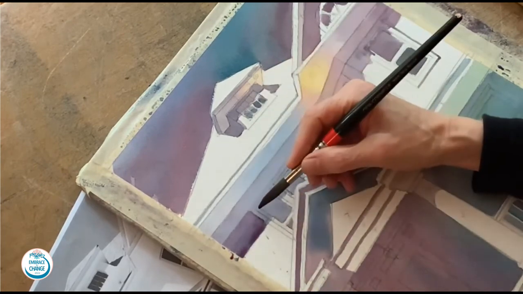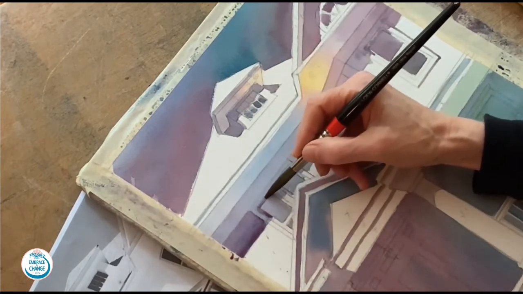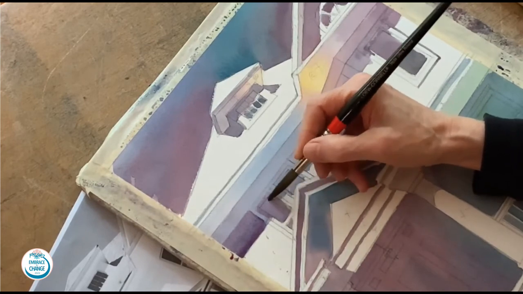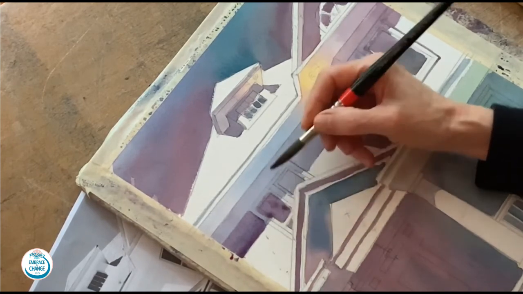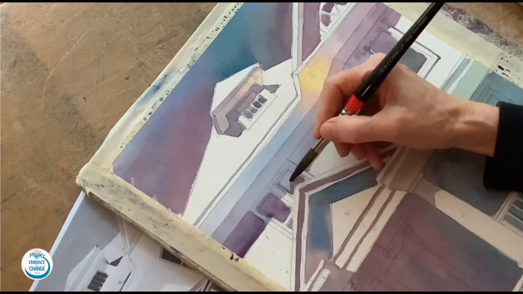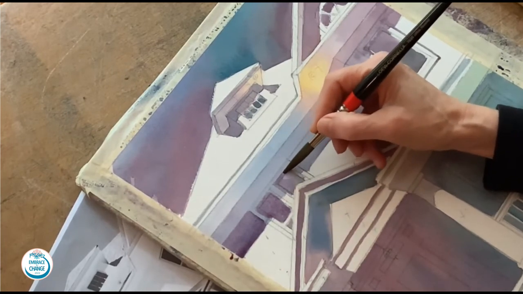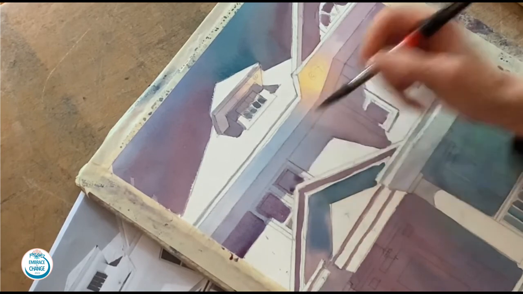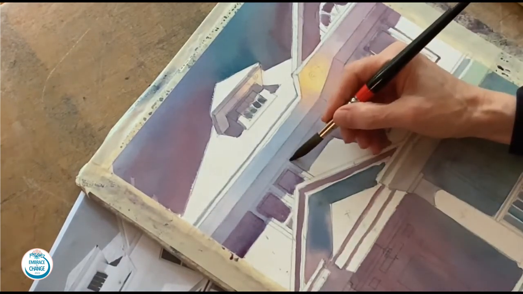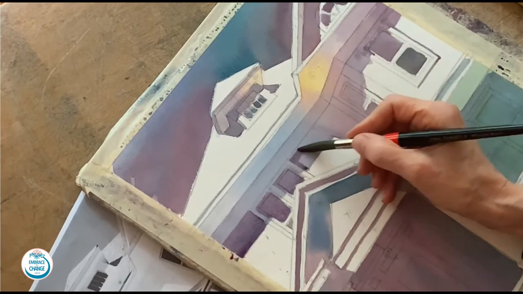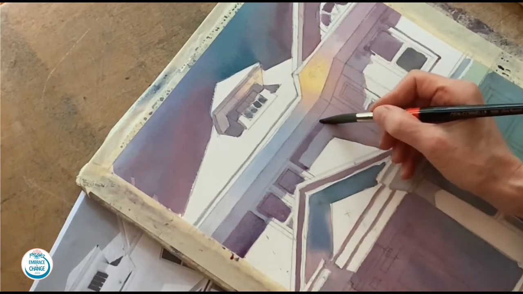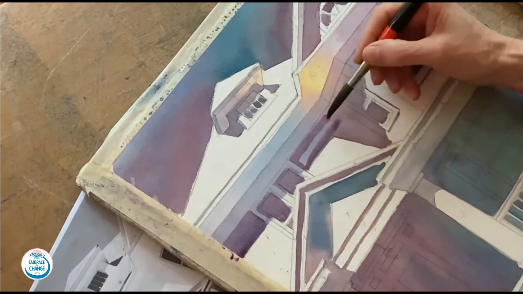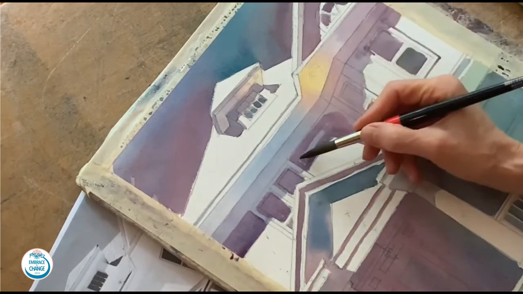This window steps back a bit, so I'll put another coat on it as well. Same thing here. And over here. So I'm beginning to develop form by using thin veils of value rather than outline.